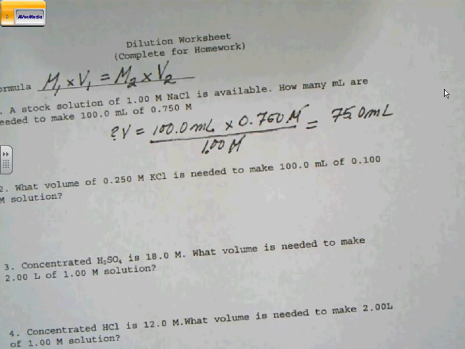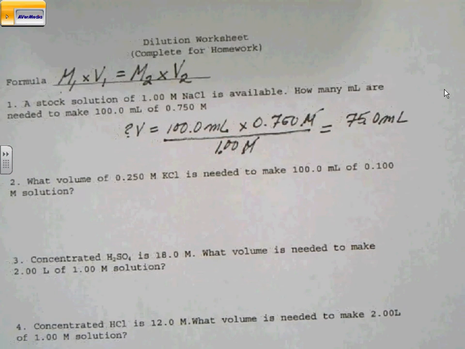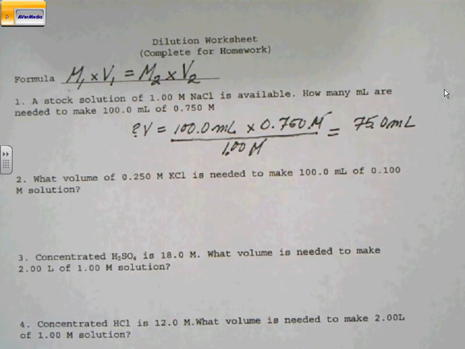That's what I need to make. It says how many milliliters are needed to make 100 milliliters of 0.75 molarity. So what does that 75 milliliters indicate? The amount of 1 molar concentration. Right.